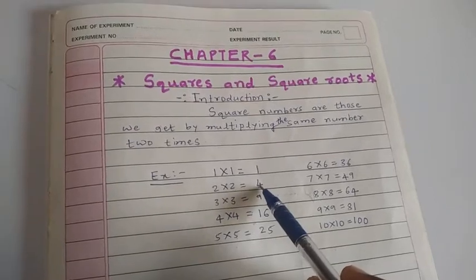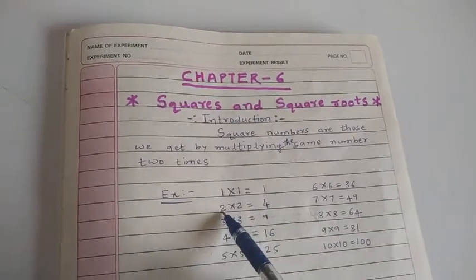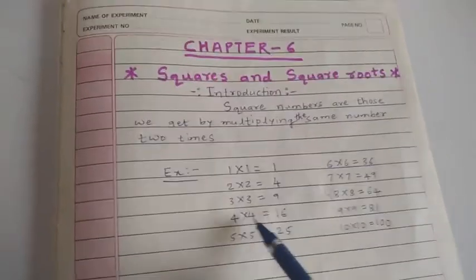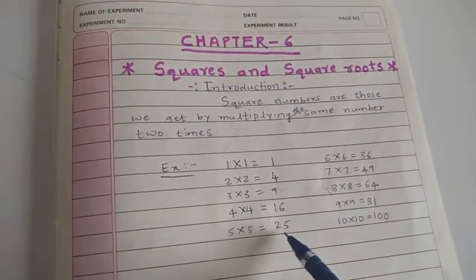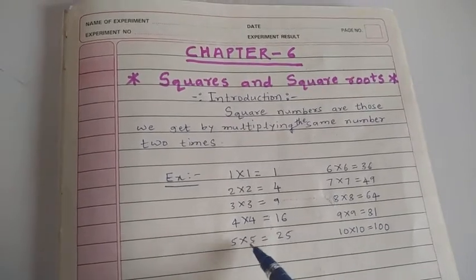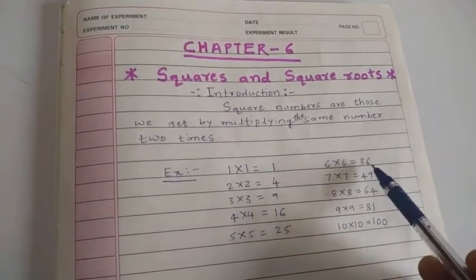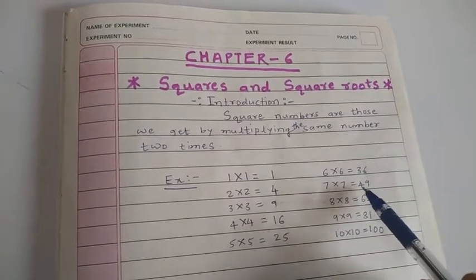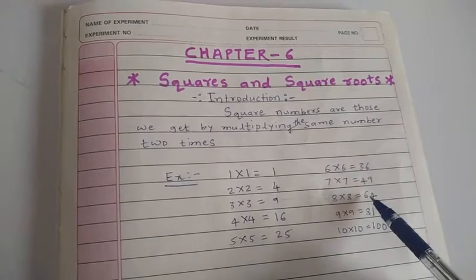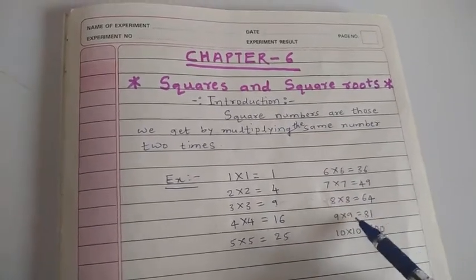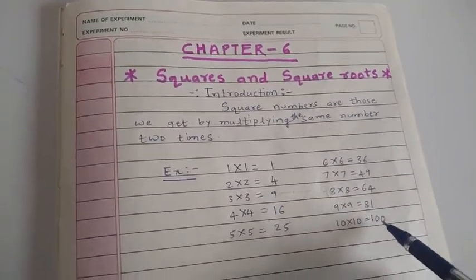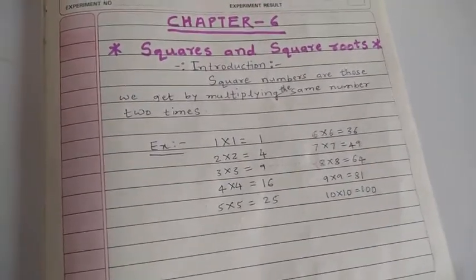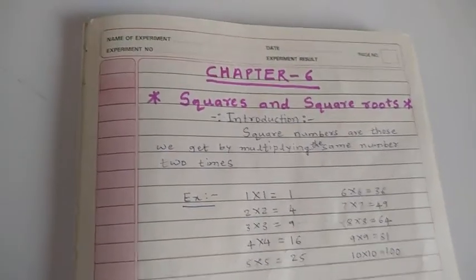Here this 4 is the square of 2, this 9 is the square of 3, this 16 is the square of 4, this 25 is the square of 5, this 36 is the square of 6, 49 is the square of 7, 64 is the square of 8, 81 is the square of 9, and similarly 100 is the square of 10. So this is regarding the definition of the square.